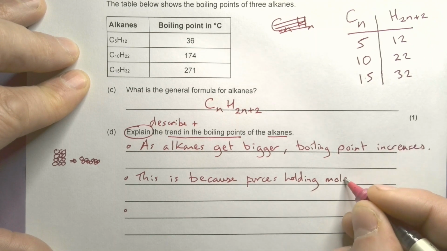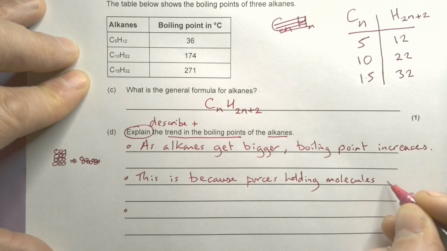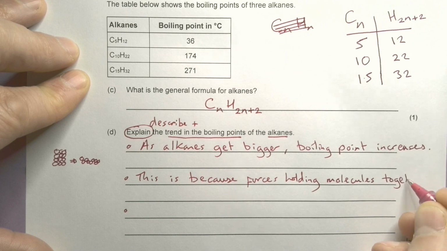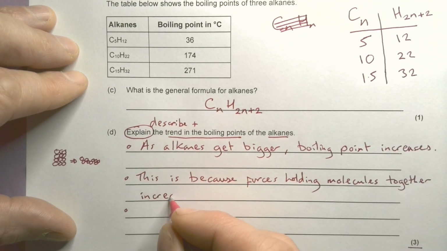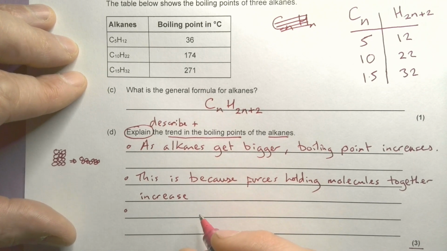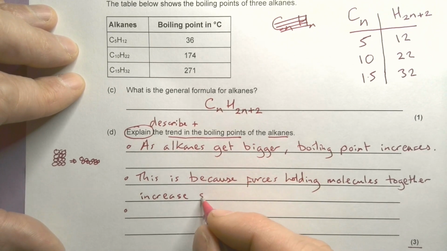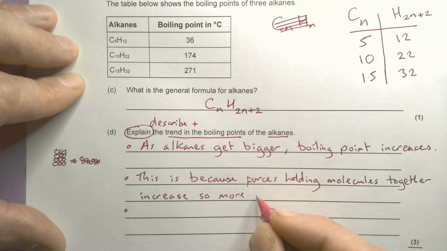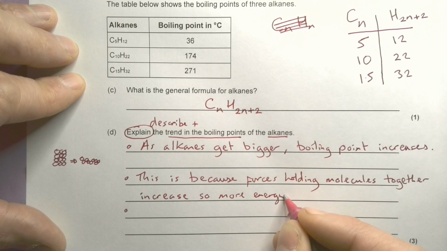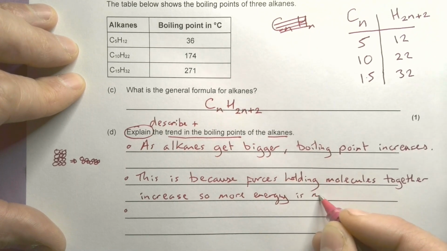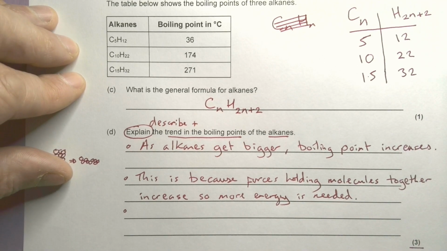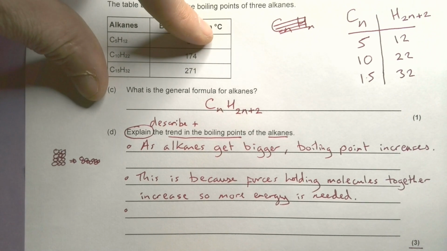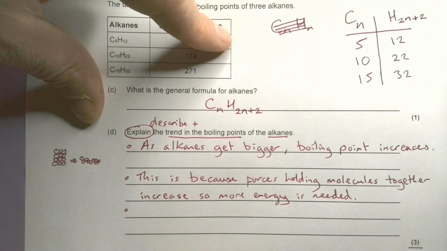Holding molecules together increase, so more energy is needed. Okay, so the intermolecular forces increase as the alkanes get bigger.